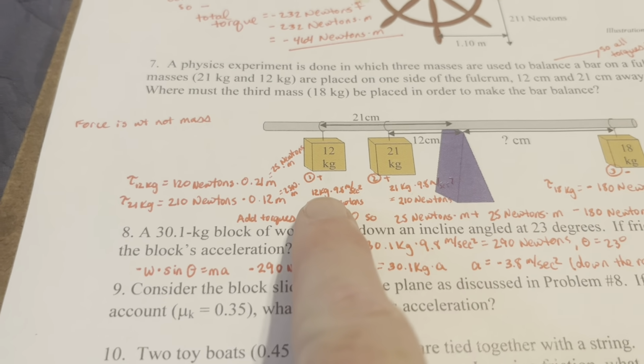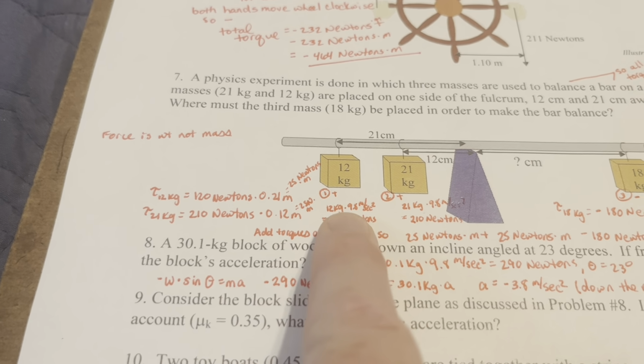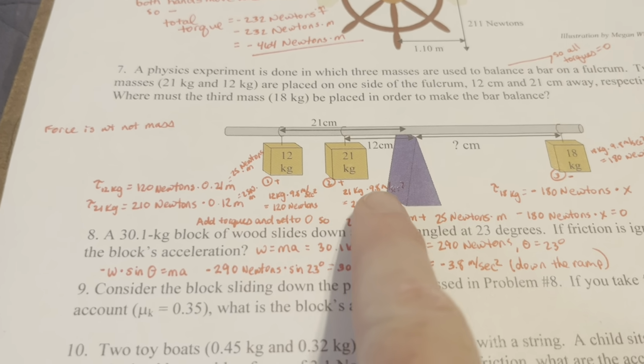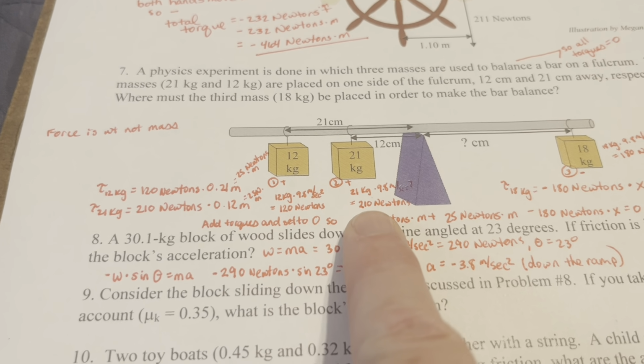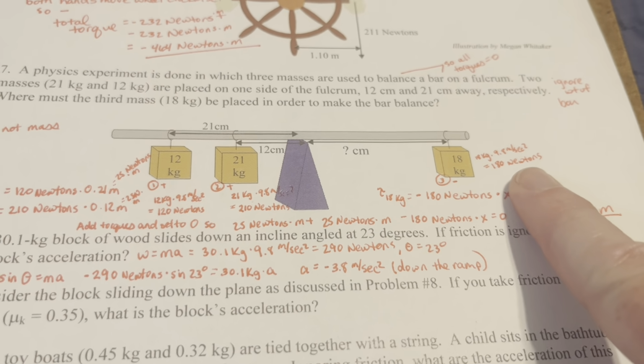So for this one, it's going to be 12 kilograms times 9.8 meters per second squared. And this one is going to be 120 newtons because of sig figs. This one is going to be 21 kilograms times 9.8 meters per second squared, and I'm going to get 210 newtons. Again, sig figs. And the third one, I'm going to take 18 kilograms, right over here, times 9.8 meters per second squared, and I'm going to get 180 newtons.